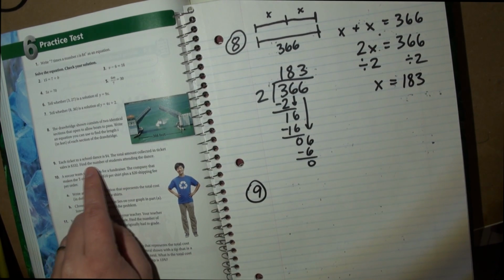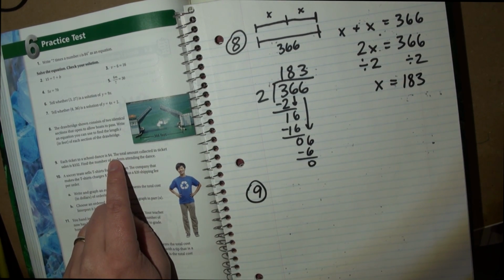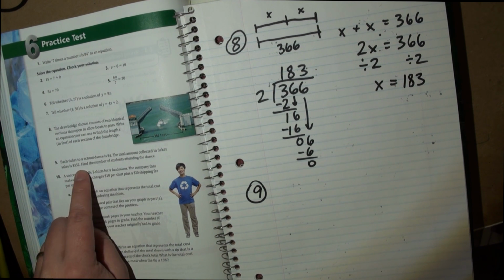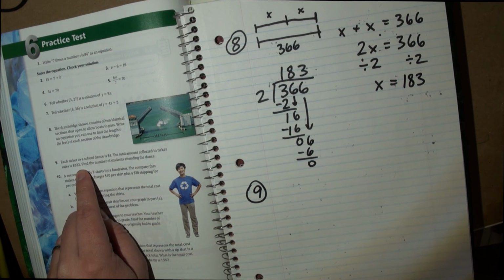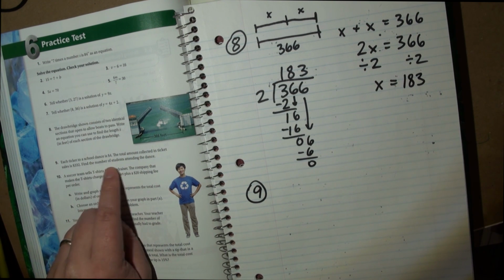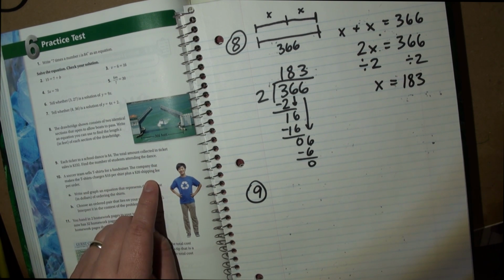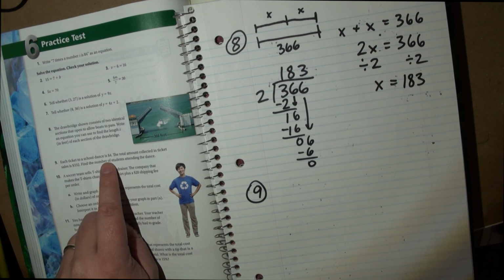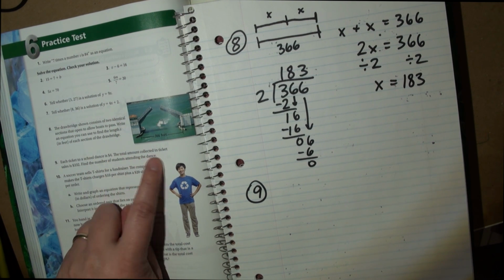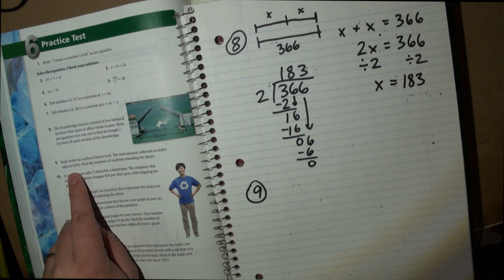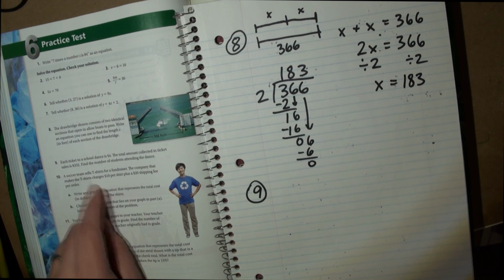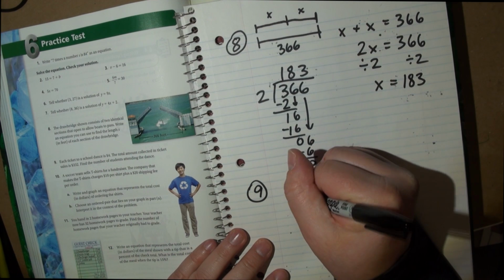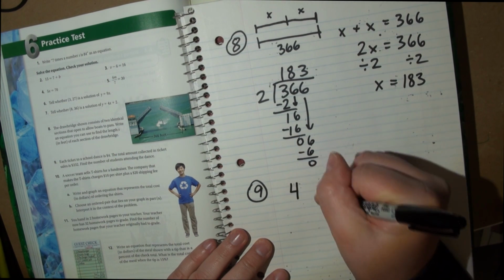Number 9 says each ticket to a school dance is $4. The total amount collected in ticket sales is $3.22. No, that's not right. $322. What am I reading? Find the number of students attending the dance. Oh my goodness. Okay. So each person going to the dance is paying $4. The total amount they collected is $322. So each person pays $4.